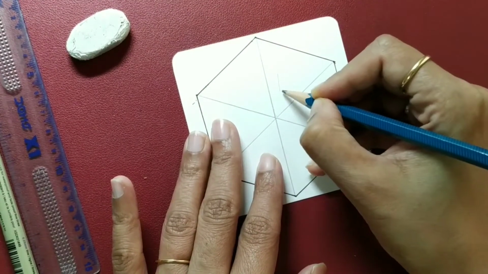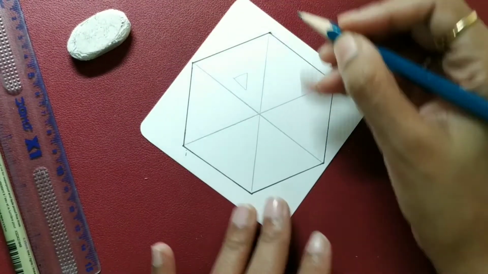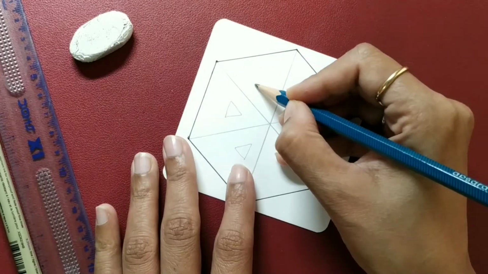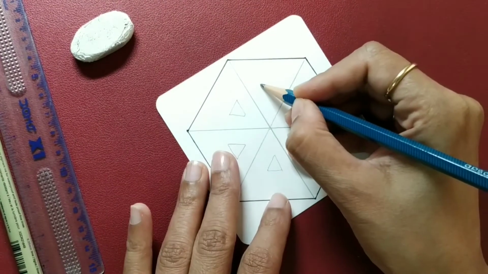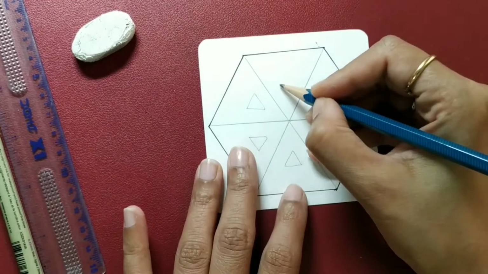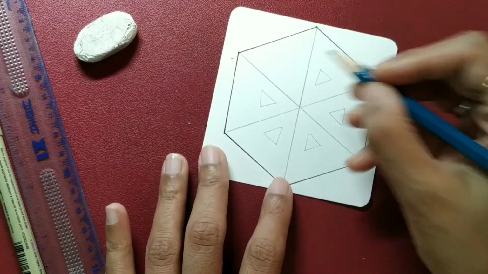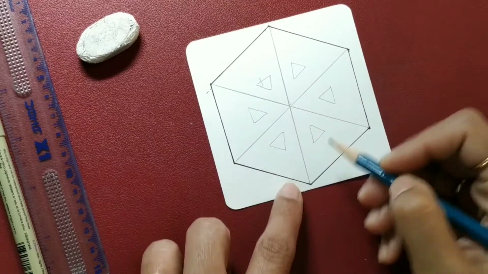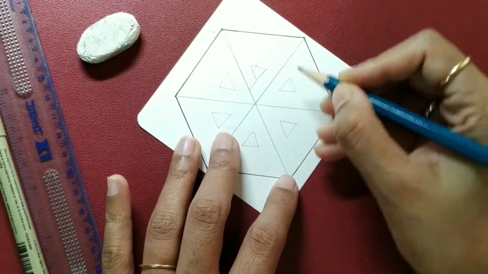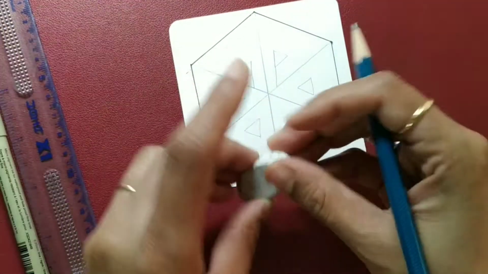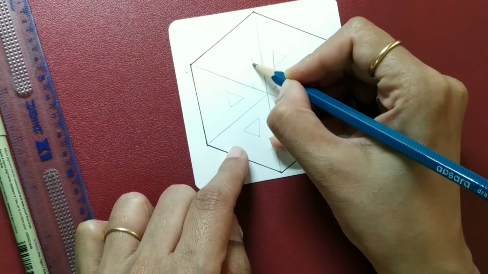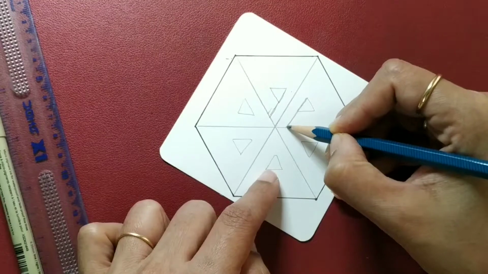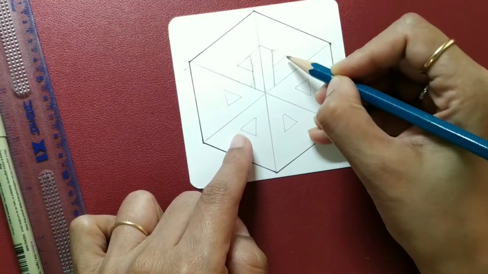So I'm going to be drawing smaller triangles inside each of my bigger triangles, like this. Now we have to extend these two sides like this, right? This triangle can be a little higher. If they are at the same level, it would be nice. So extending this line down, extending this line down, connecting these two lines by extending these sides, right?